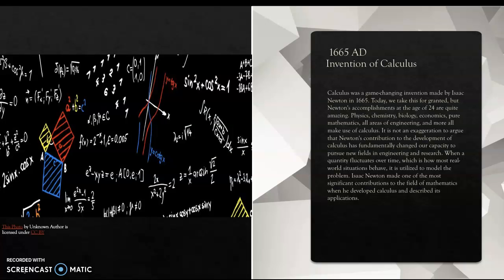In 1665, Sir Isaac Newton discovered calculus. As we all know, calculus is very crucial as we use it in most everyday life. Today we take this for granted, but Newton's accomplishments at age 24 are quite amazing. Physics, chemistry, biology, economics, and pure mathematics, areas of engineering and more all make use of calculus. Calculus is used in many forms when it goes as far as building making, or we use it in all different types of sciences to figure out different problems, and so on. Next, we will move on to the Industrial Revolution.